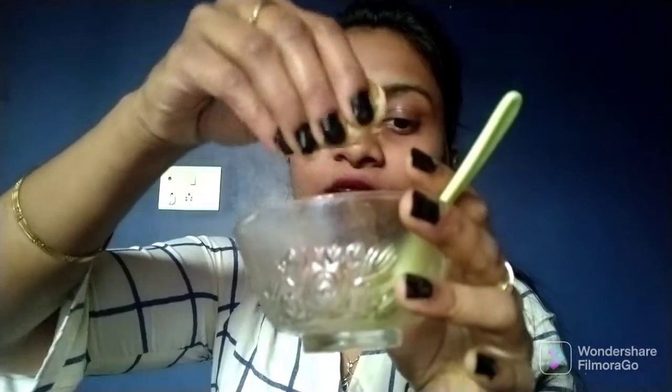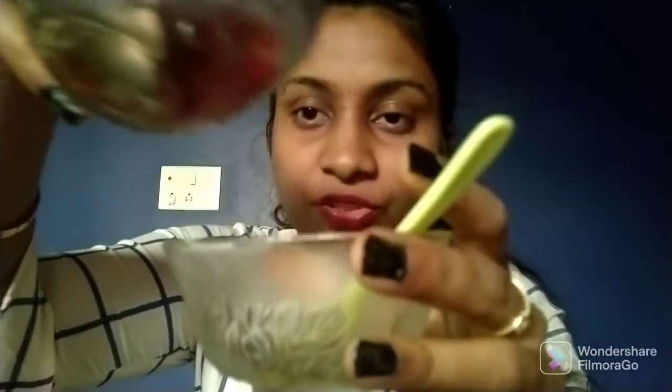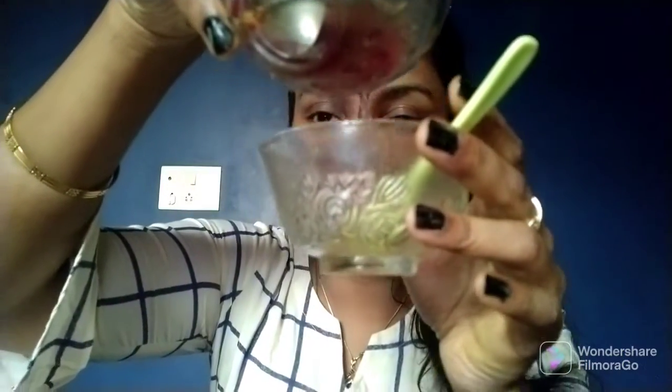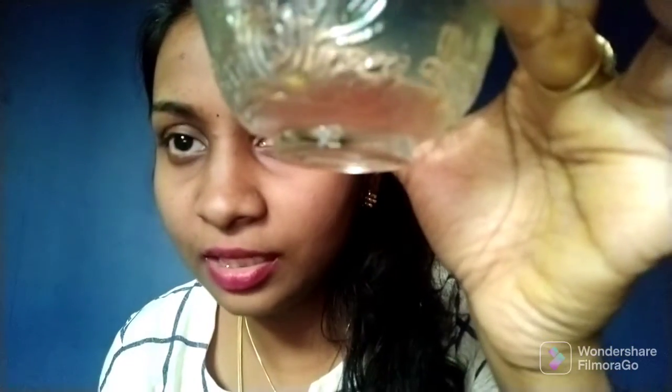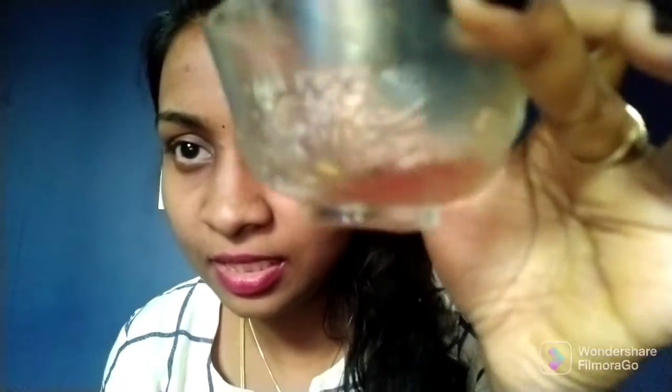I am taking the orange juice into this empty beaker, and to this I am adding the China rose. Now what can you see? It is clearly visible, it has changed its color to pink, right? So I will say this orange juice is an acid.